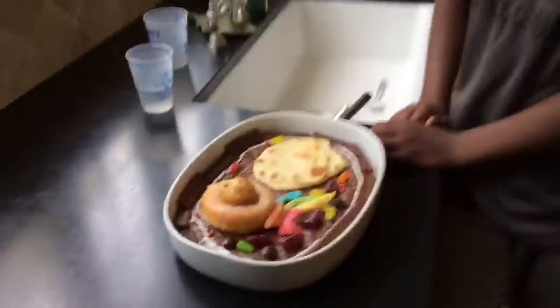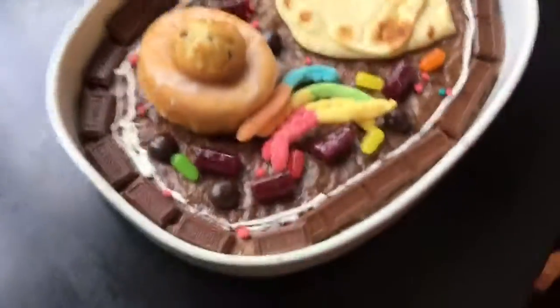Malcolm took way too long making his cell, which was not a good idea because it took him too long.